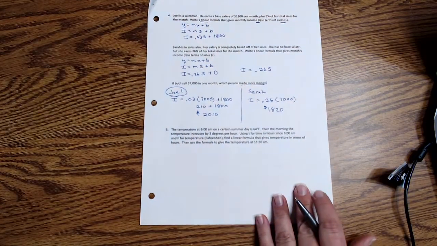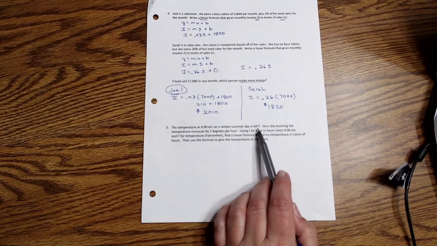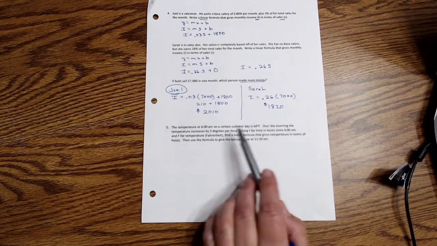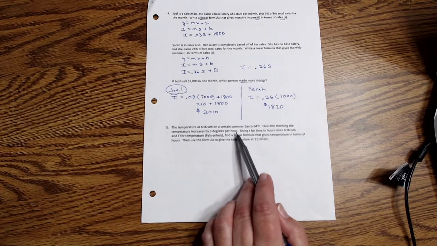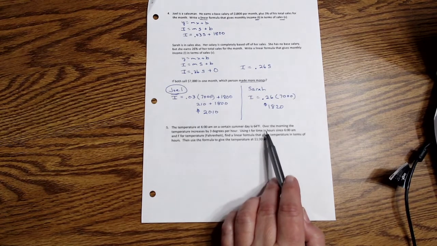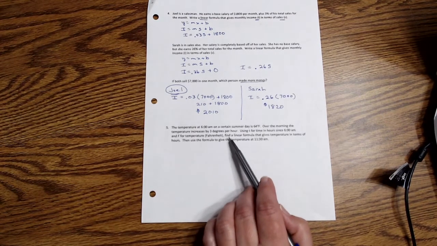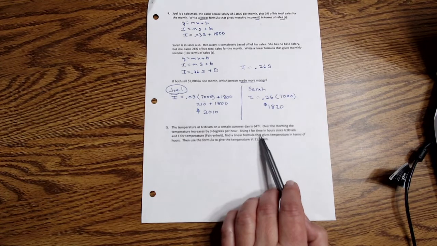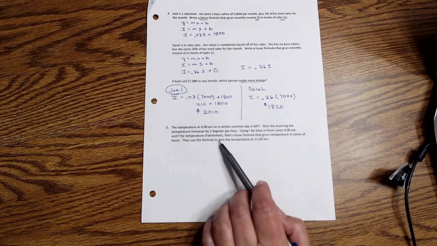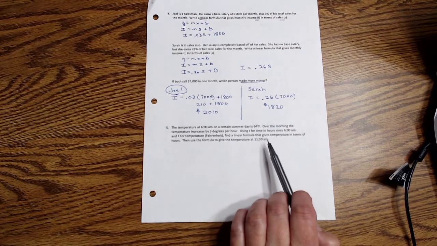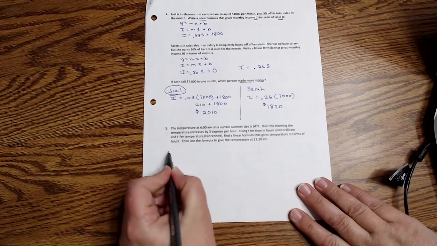All right, what does 5 say? The temperature at 6 a.m. on a certain summer day is 64 degrees Fahrenheit. Over the morning, the temperature increases, on average, by 3 degrees per hour. Using T for time in hours since 6 a.m. and F for temperature, or Fahrenheit, find a linear formula that gives temperature in terms of hours. Then use the formula to give the temperature at 11:30. Okay, so we need y equals mx plus b.